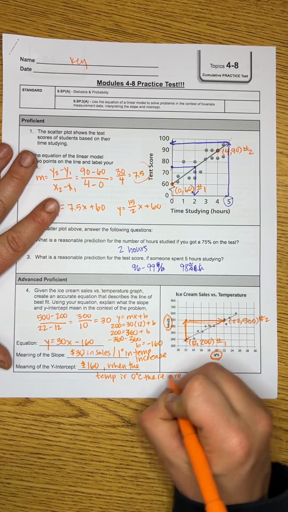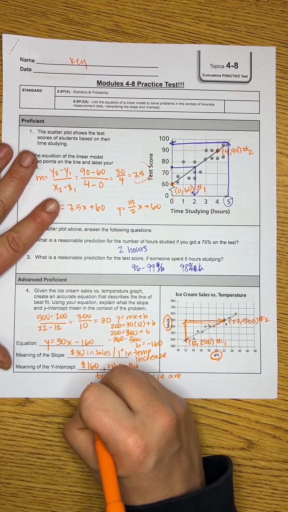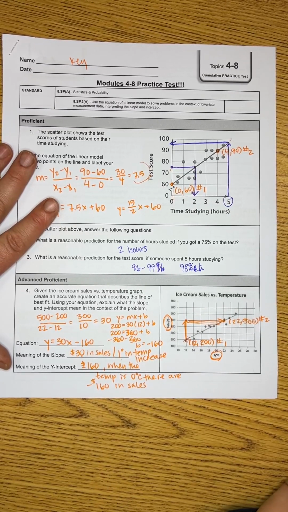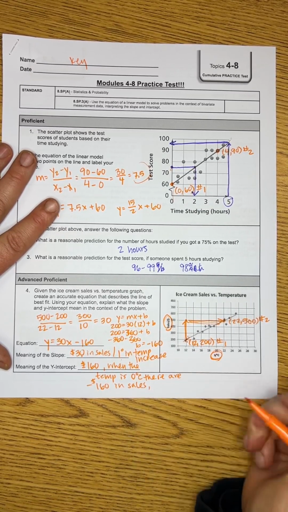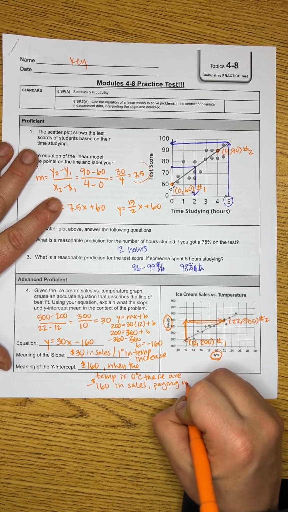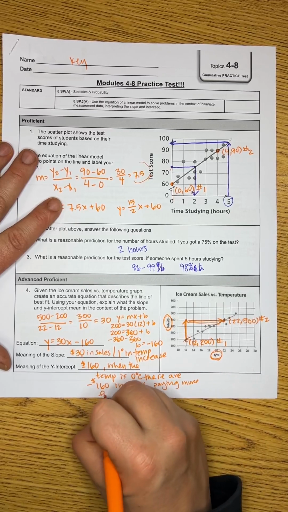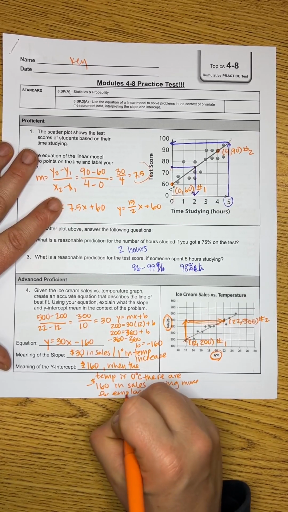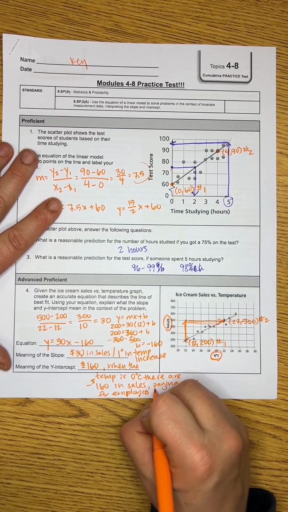are negative $160 in sales, which means they probably aren't making any money, and instead they are paying more for employees and overhead.